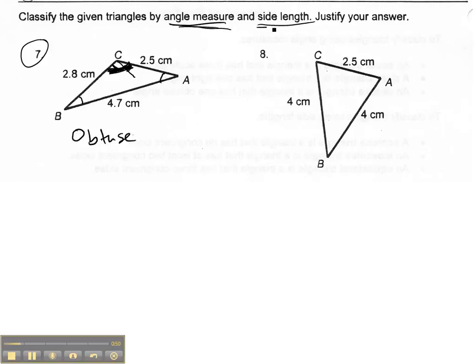The name based on the side lengths: we look at the side lengths, this one is 2.5 centimeters, this one is 2.8, and this one is 4.7. Since none of the sides are congruent, that's a scalene triangle. If two sides were congruent, that would be isosceles, and if all three sides were congruent, that would be equilateral. But in this case, we have an obtuse scalene triangle for number 7.